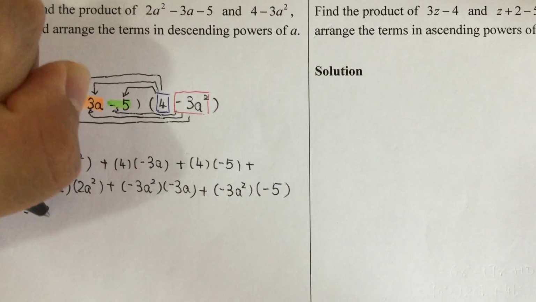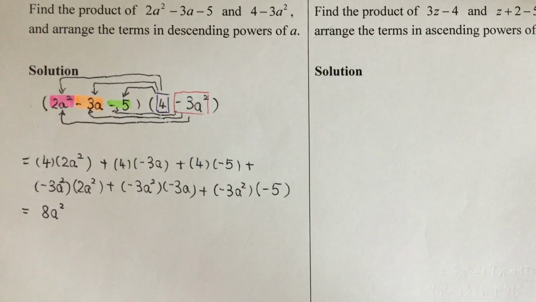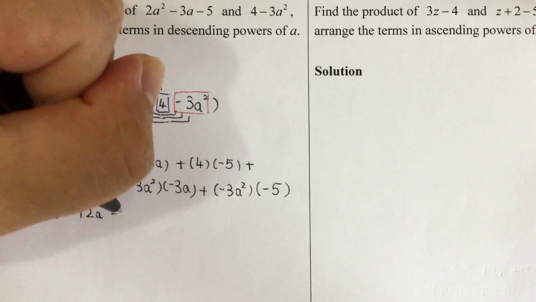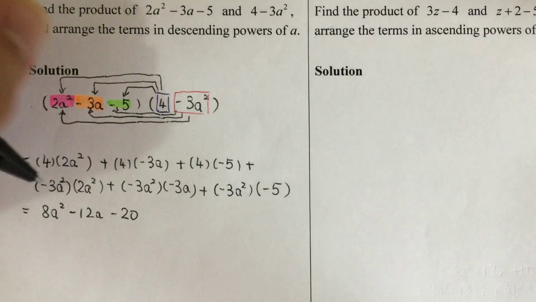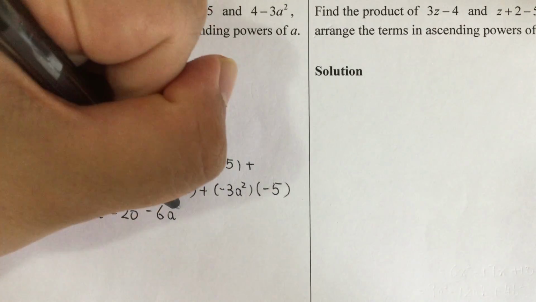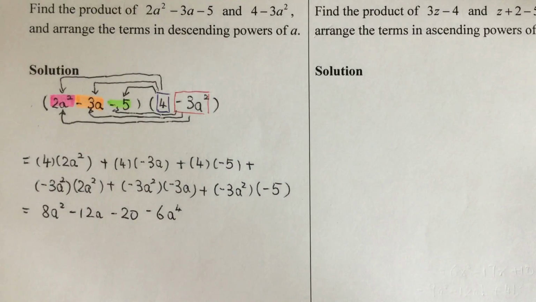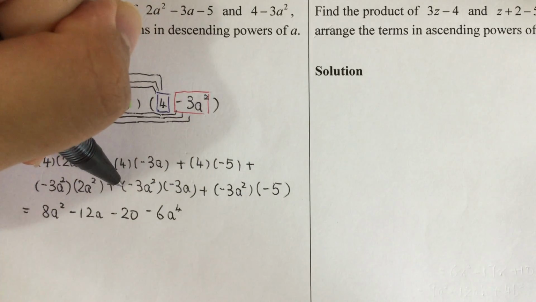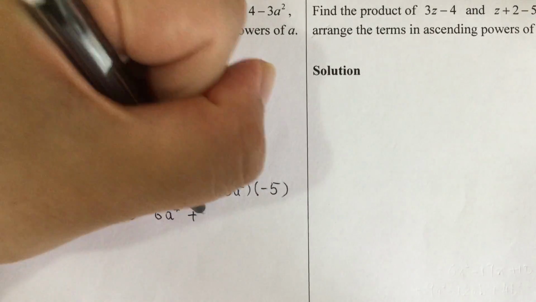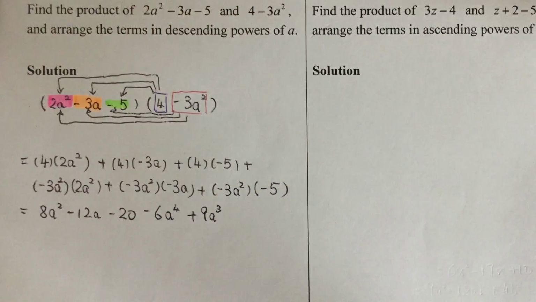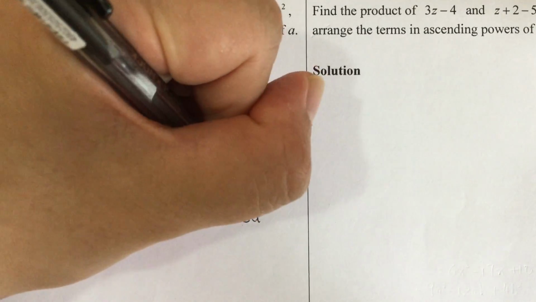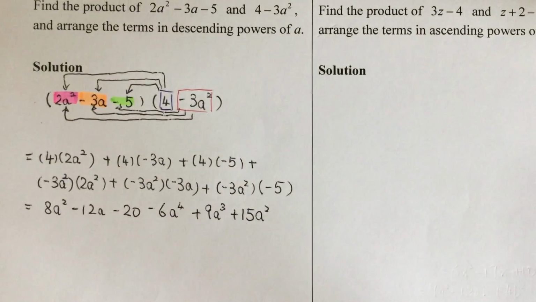This one is 8a squared. This one is negative 12a. This one is negative 20 for the first 3. This one, negative 3 times negative 2 is negative 6, but with a with the power 4, the highest power degree. So this one is negative 3a squared times negative 3a, that is plus 9a cubed. And the last one is plus 15a squared, because minus and minus we get positive.